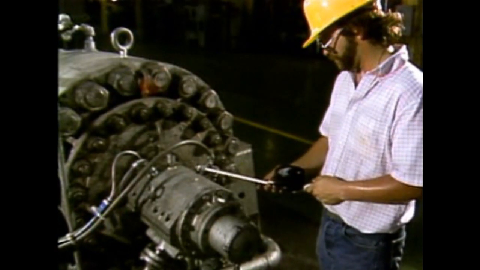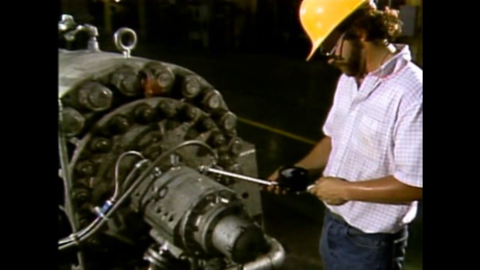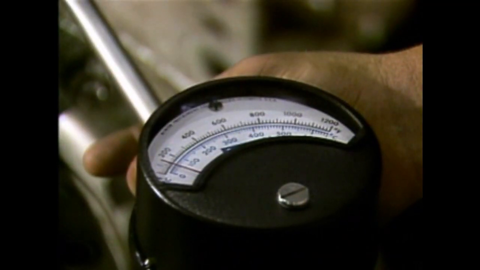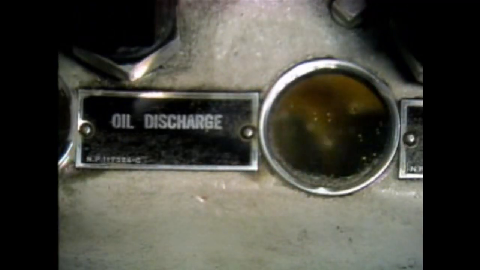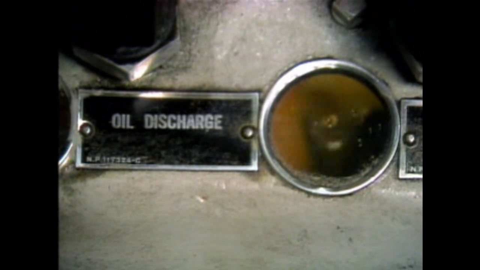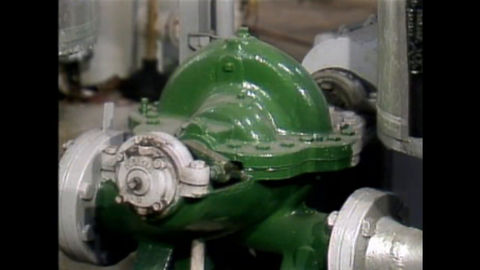When more precise temperature readings are required, it's usually necessary to use a temperature instrument, such as a pyrometer, to monitor equipment temperatures. In addition, some pumps have indicators for bearing and lube oil temperatures. An increase in temperature could mean there's a problem with the lube oil supply, which is causing the bearing to overheat.